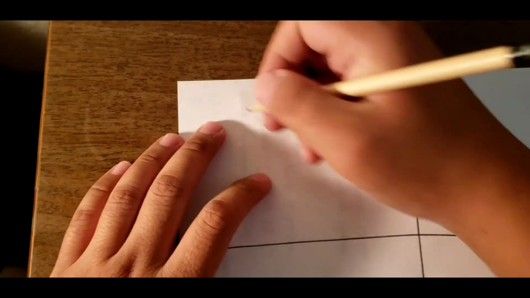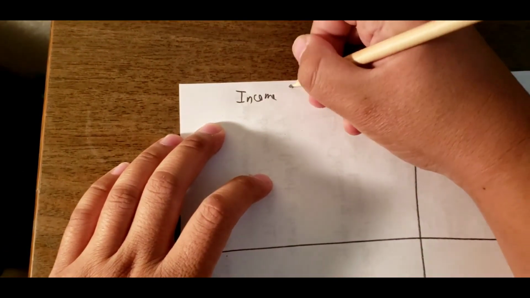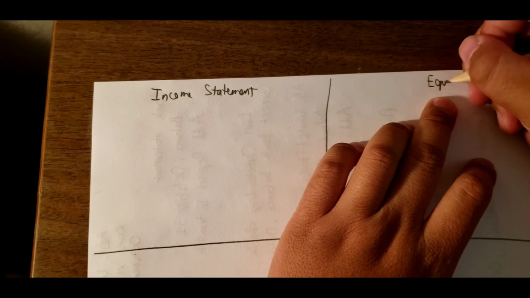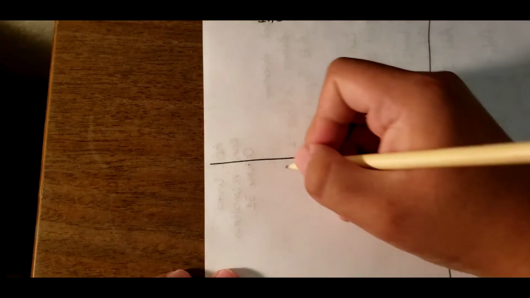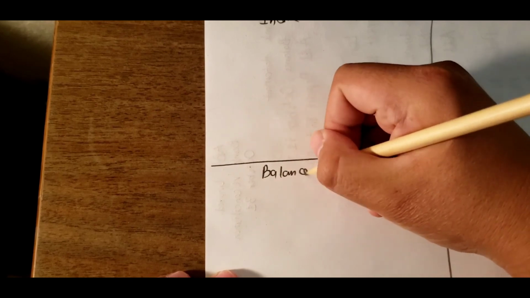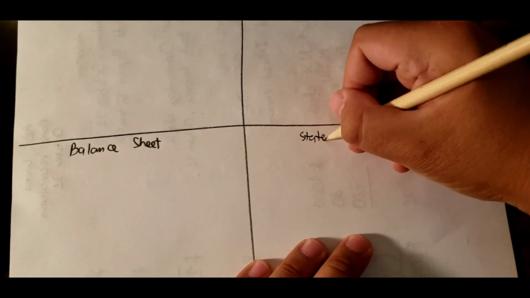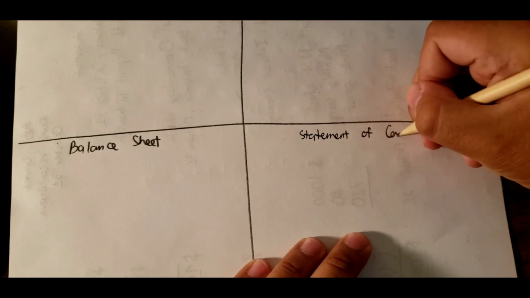Hello everybody, today I want to do a summary of intermediate accounting, because this is very useful when you start learning accounting. First, I will divide it into 4 sections. The first one is about the income statement. Next is equity. This one is the balance sheet. And the last one is the statement of cash flow.